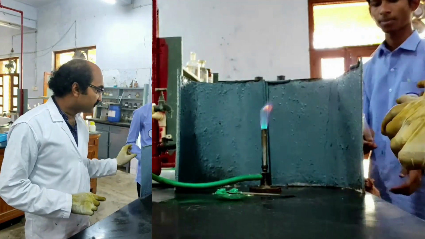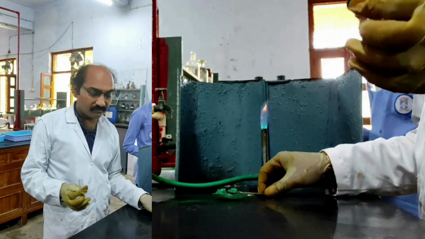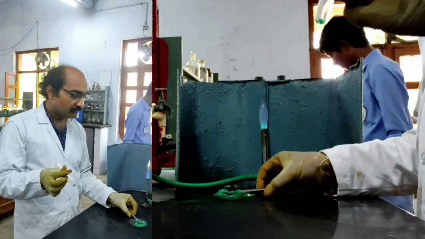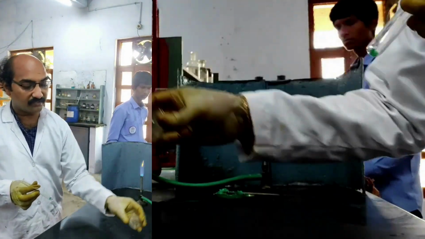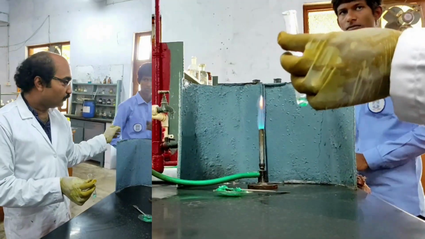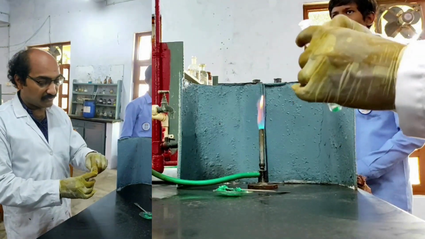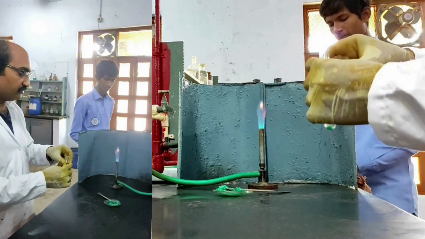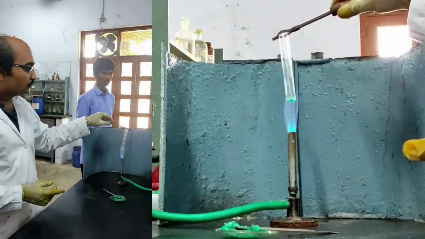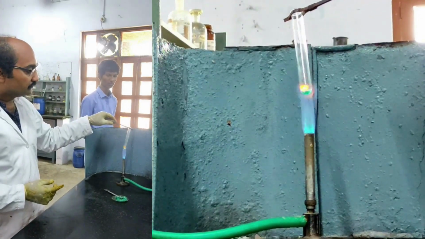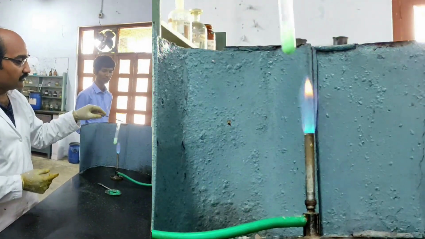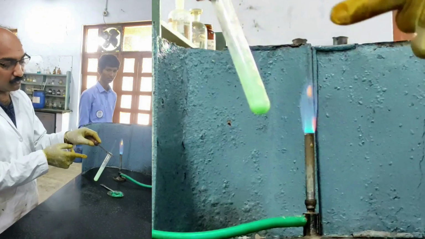For that, I am taking a small quantity of the given salt mixture in a test tube, and I am adding sodium hydroxide. When I warm this, we are going to have the liberation of ammonia gas. So let us see that. So I am warming. What are the contents inside the test tube? Given salt mixture plus sodium hydroxide, I am heating, and then there is liberation of ammonia gas.